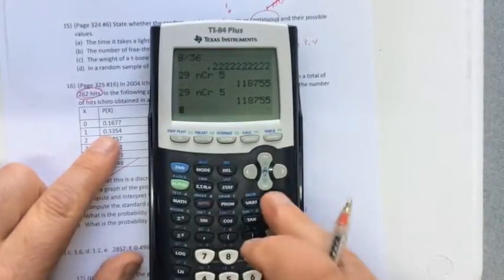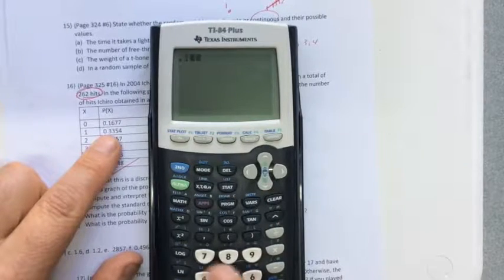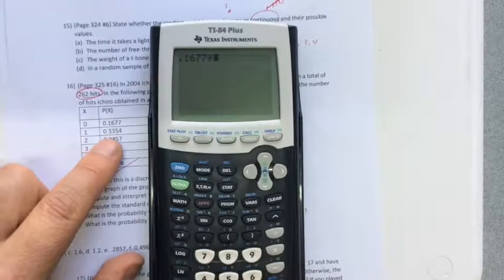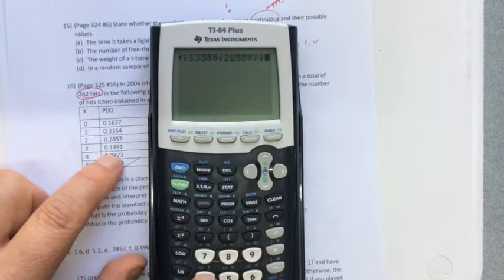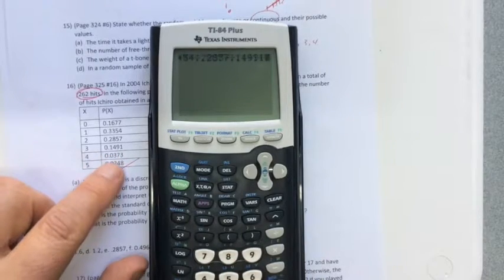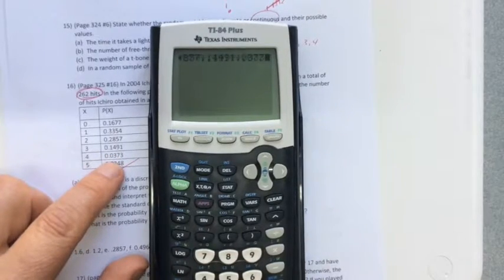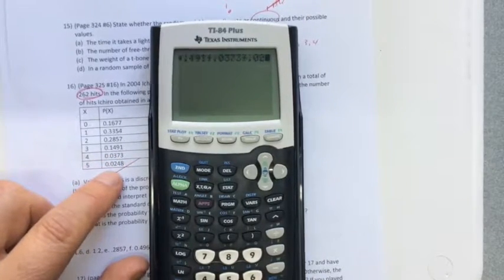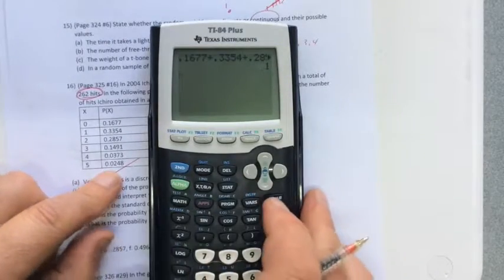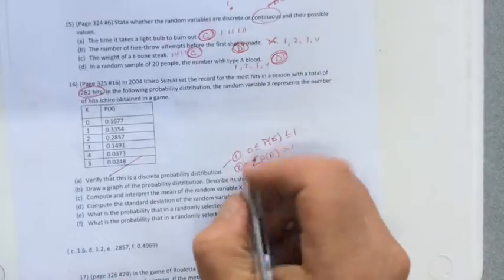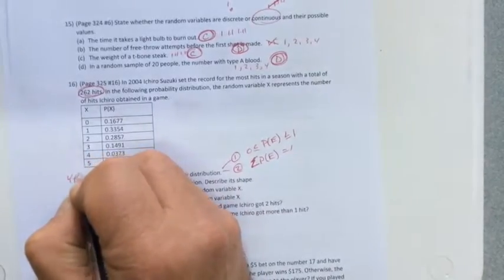So we should add it up and make sure. 0.1677 plus 0.3354 plus 0.2857 plus 0.1491 plus 0.0373 plus 0.0248. All adds up to 1, so check. So yes.